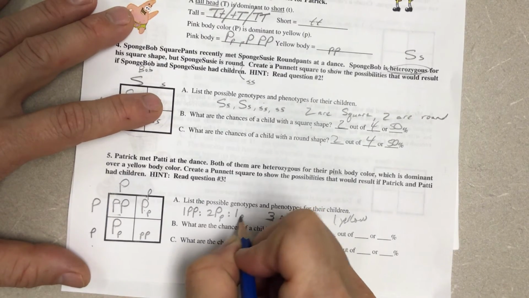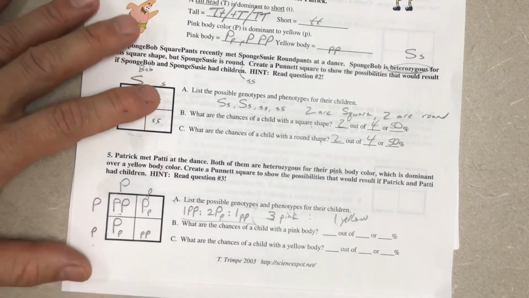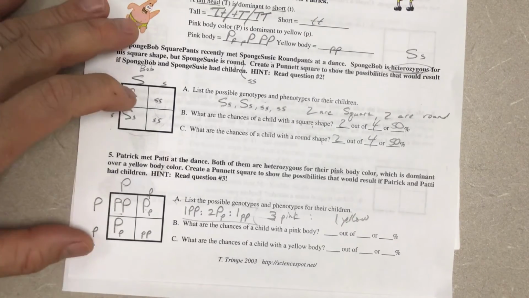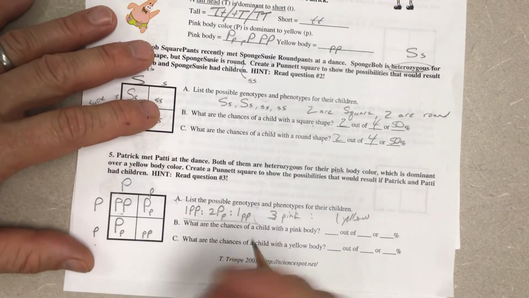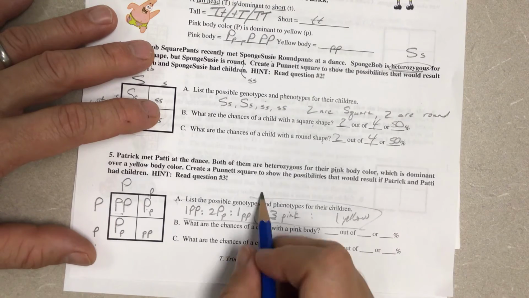The genotype would be 1 PP, 2 Pp, and 1 pp, a 1 to 2 to 1 ratio. Okay, and again, this is typical. Geneticists know, as soon as you say 1 to 2 to 1, oh yeah, it's a heterozygous cross. Geneticists are really good at this.